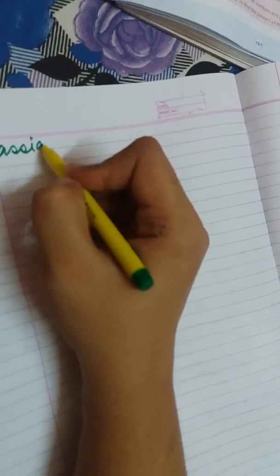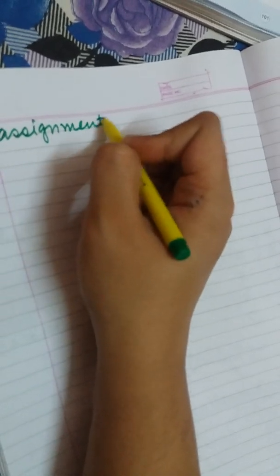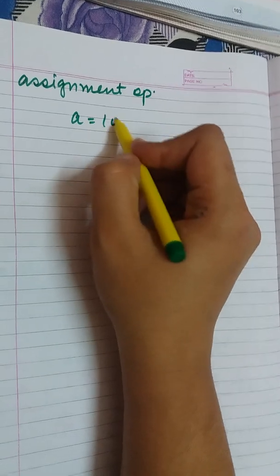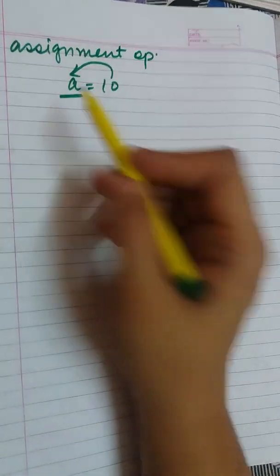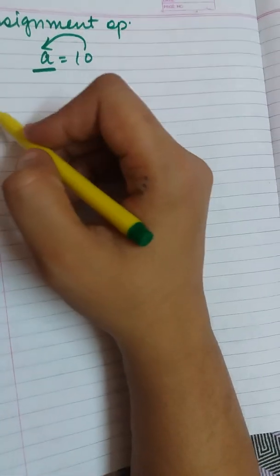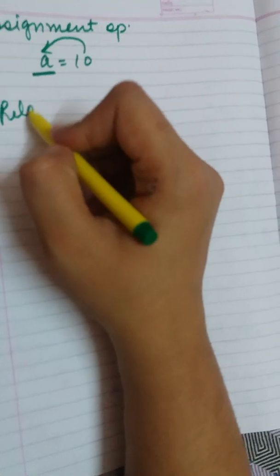Next is the assignment operator. Assignment means that you are assigning some kind of value to something. For example, a is equals to 10. Here the value 10 is assigned to the variable a. Okay, and that is why in the next, that is your relational operators.